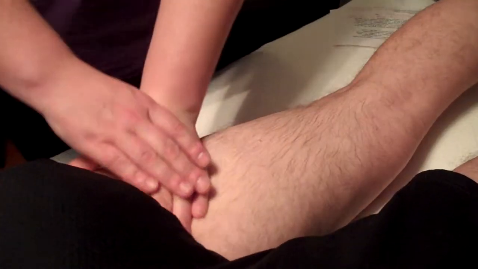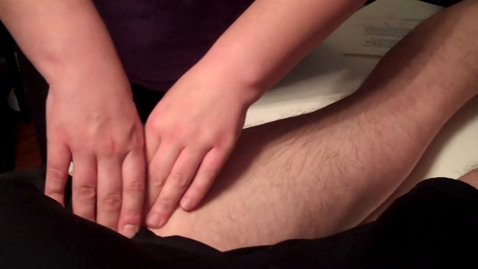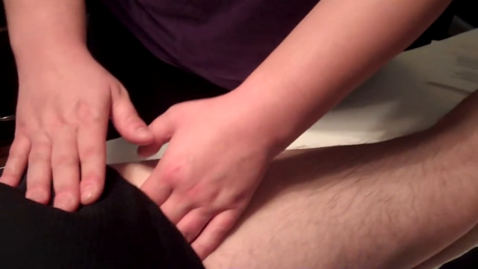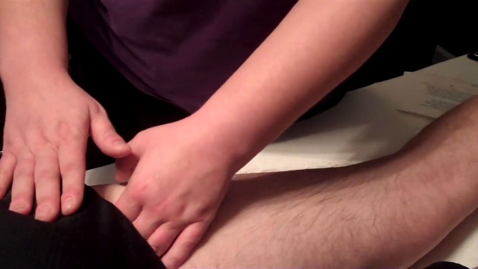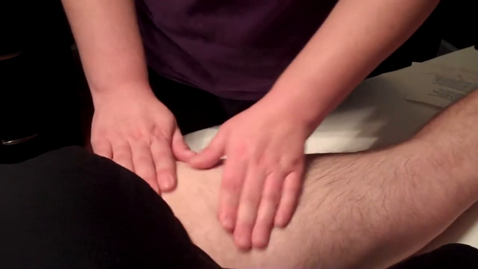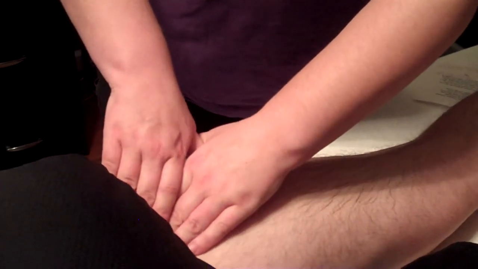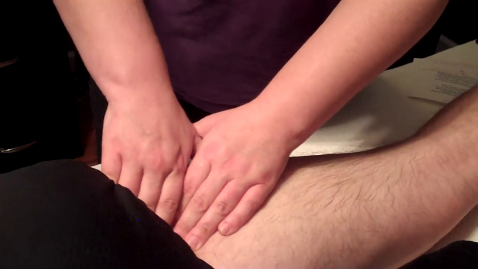And we can go up into the origin at the ischial tuberosity and do some transverse friction. We would do that for about 15 seconds, right over the tendon, and then let that relax. We would do that 3 to 5 times. Does that feel okay? Mm-hmm. Great.